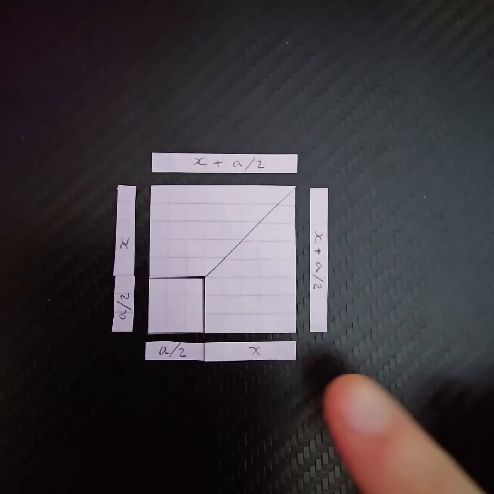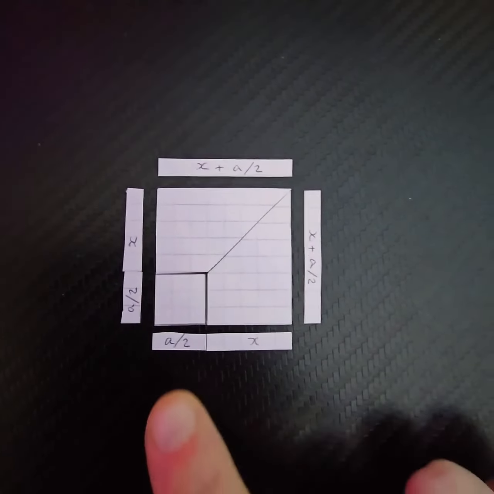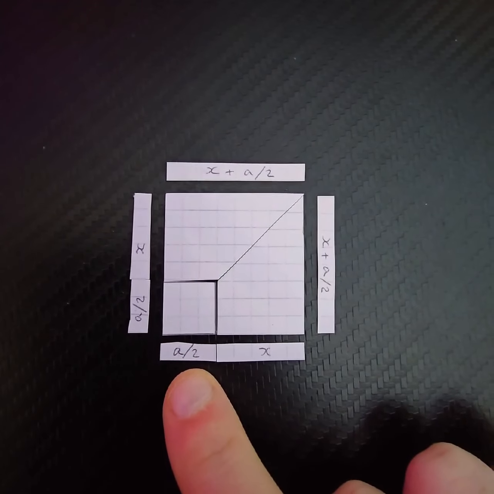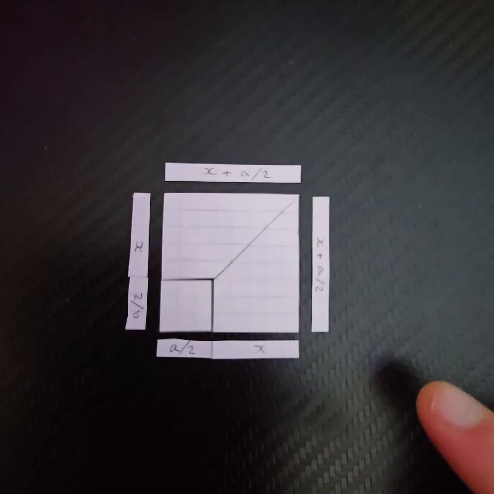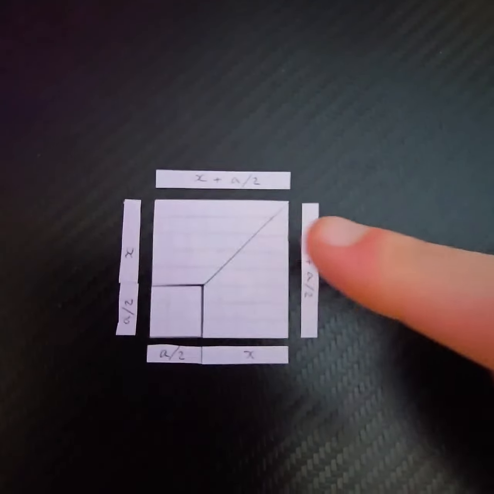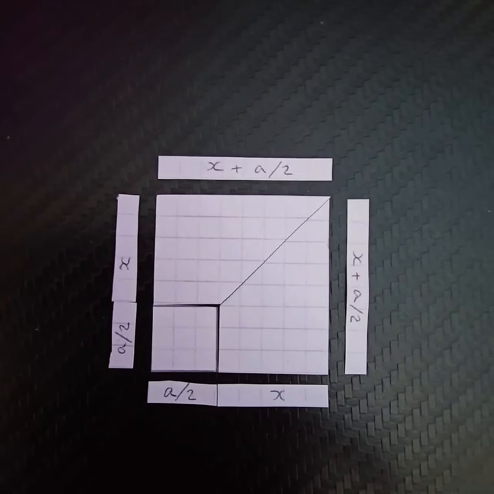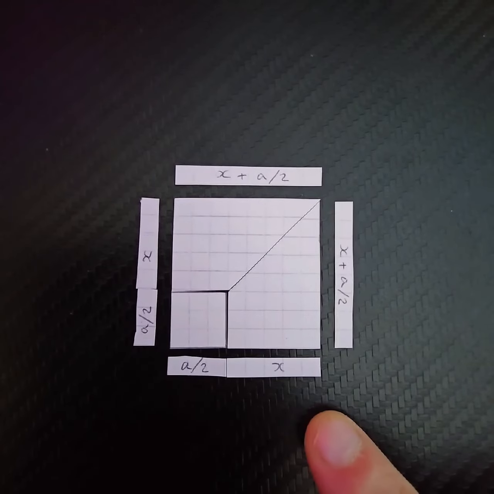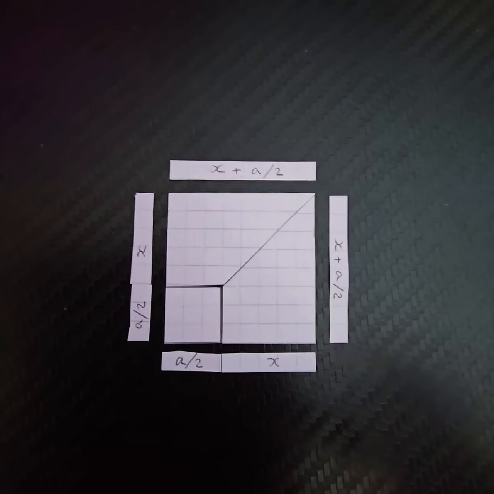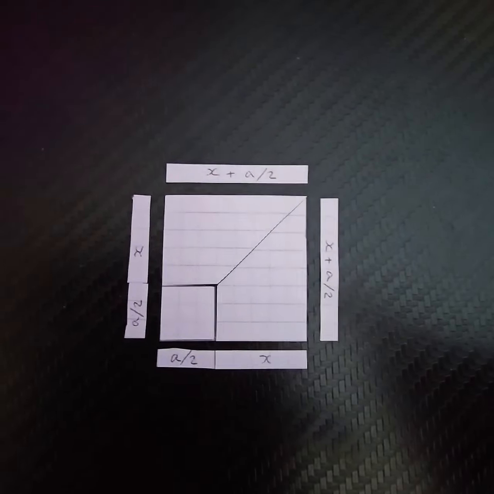Now take a careful look at this square. This length over here is a/2. This length over here is equal to x. And this length at the top here is equal to x + a/2, right? Because we're adding these lengths over here. This means that the area of this square is (x + a/2)².